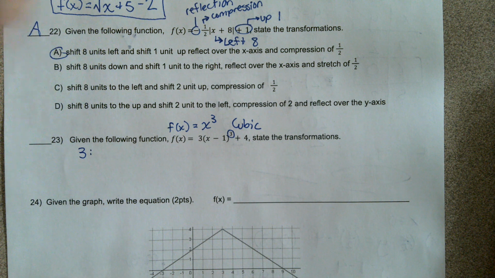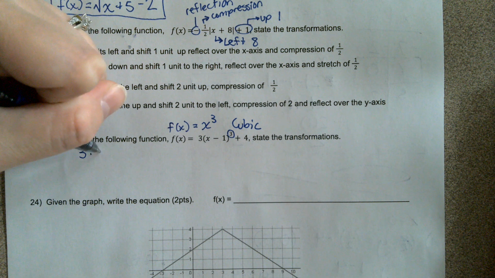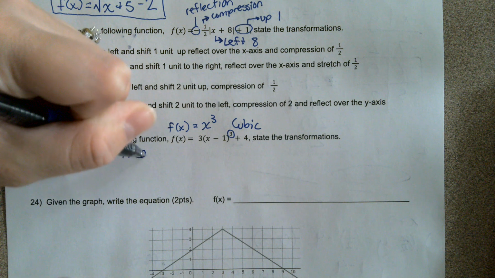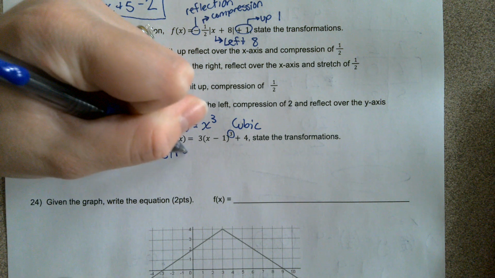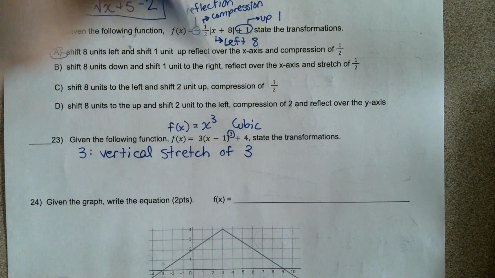First is that number 3 in front. That number 3, we call it a stretch. Technically, it's a vertical stretch. If you write stretch, it will still be okay. Vertical stretch of 3. That's what it is.